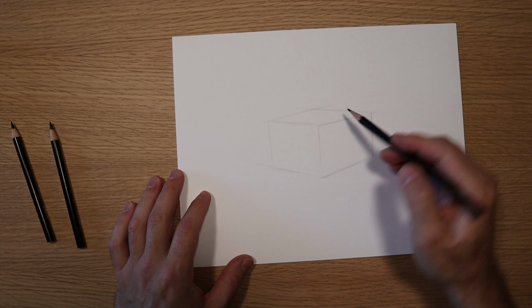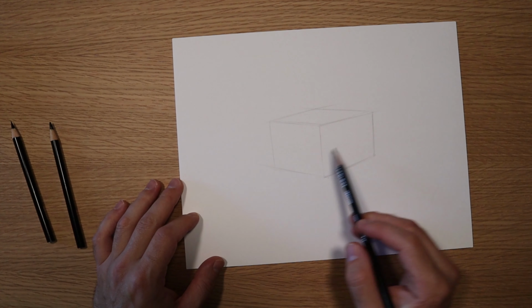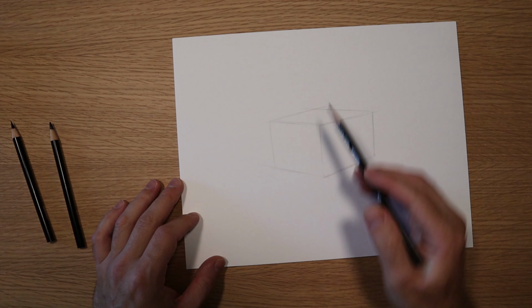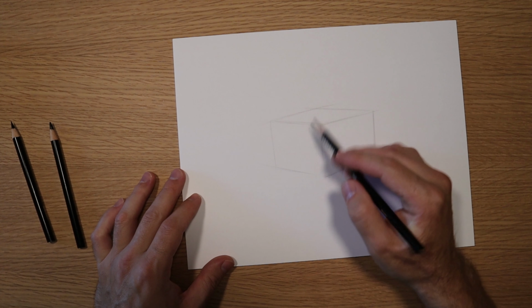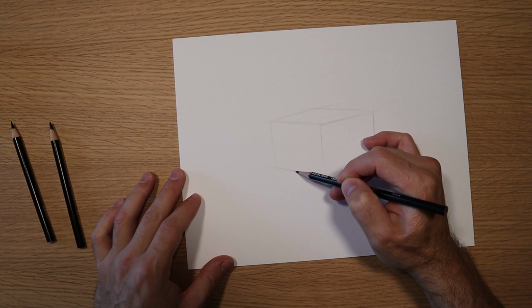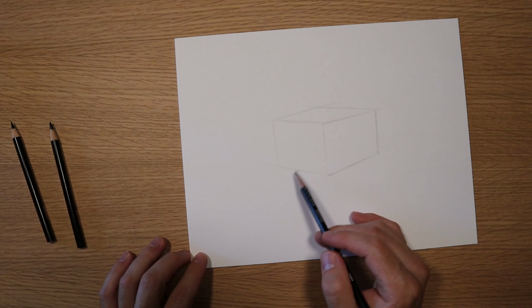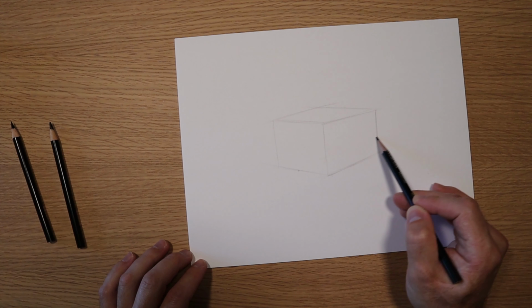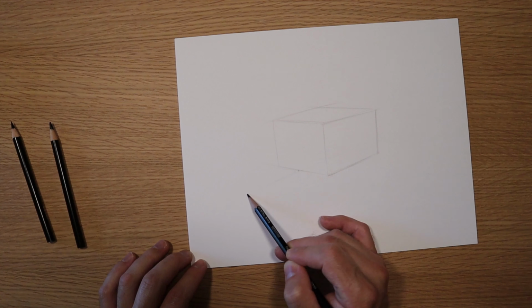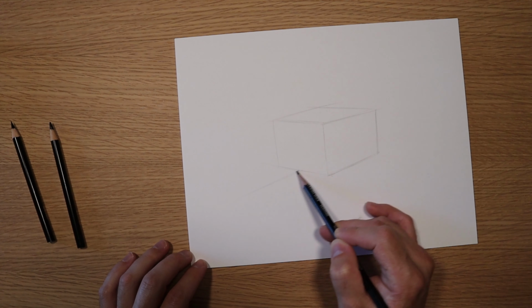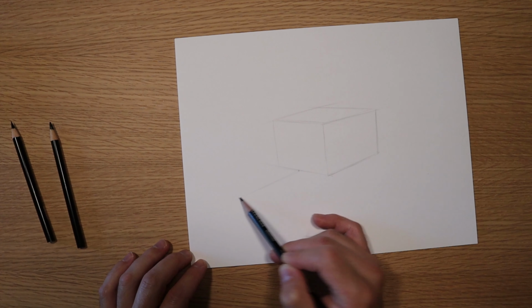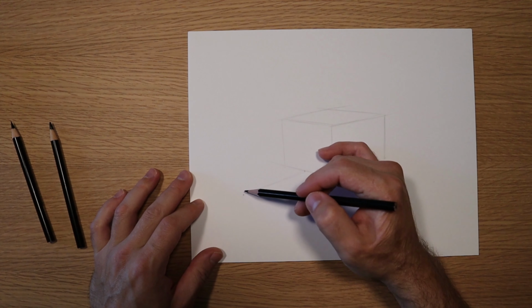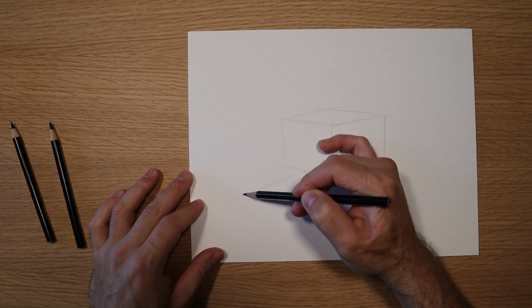So for this particular case, I'm going to pick a portion somewhere at the base of this line. I'm going to project this out in perspective. Right, and right here, I'm going to draw a vertical.